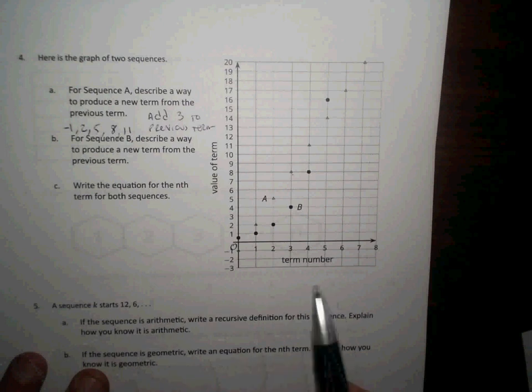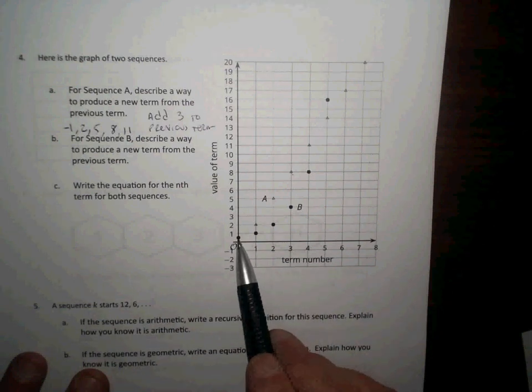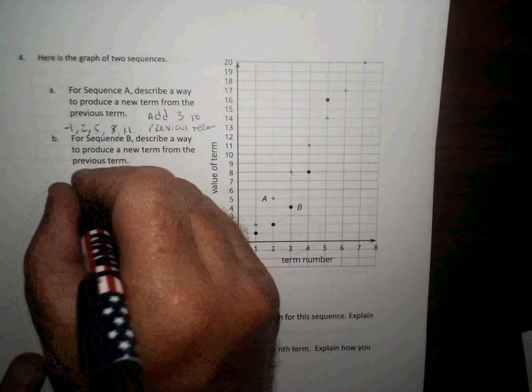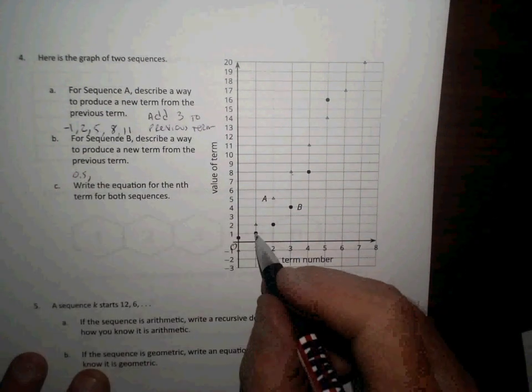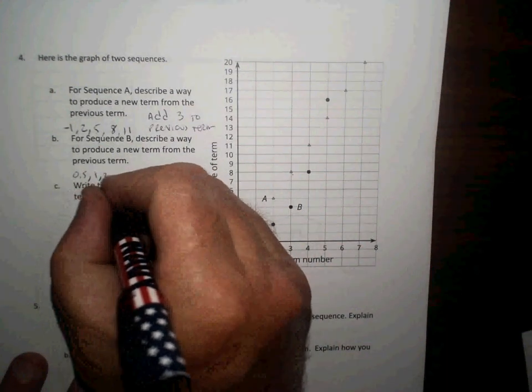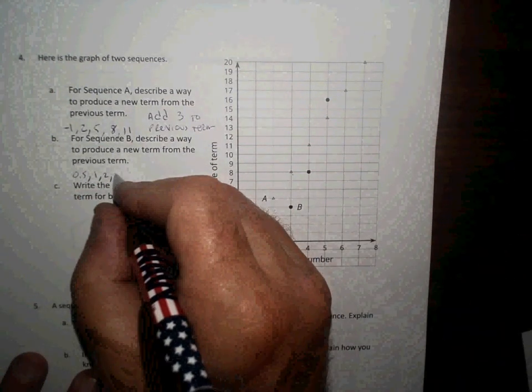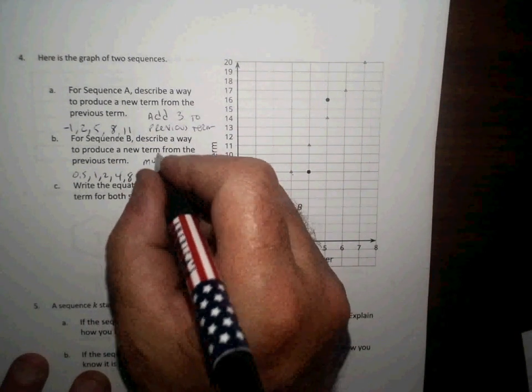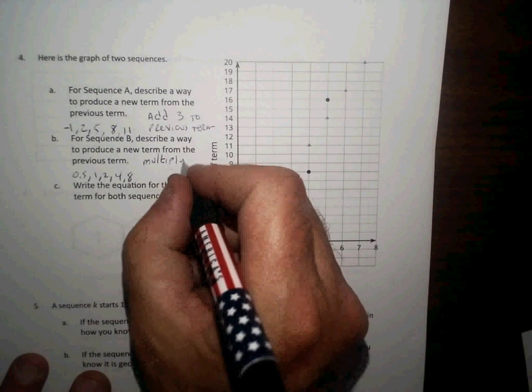Let's look at sequence B. It started out at what value? You said 0.5, correct? Yes. What's the next one? And the next one? And the next one? And the next one? What's happening each time? So if you were going to describe a way to produce a new term from the previous term, what would you say? Multiply the previous term by 2, right?